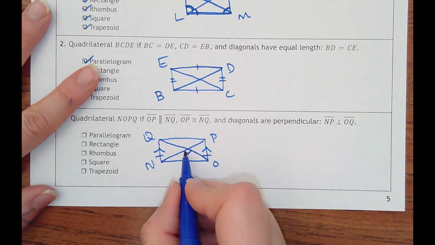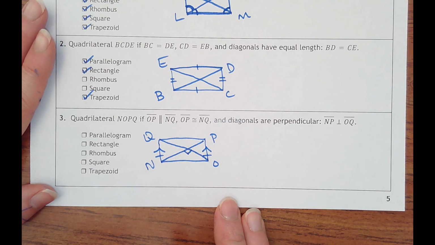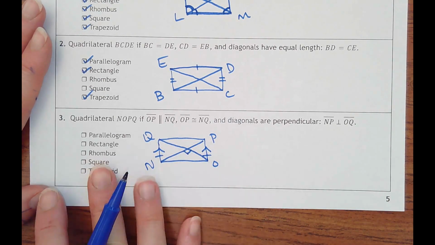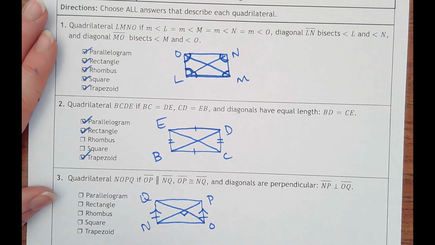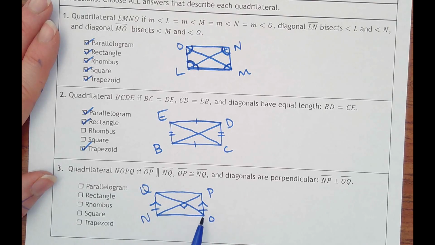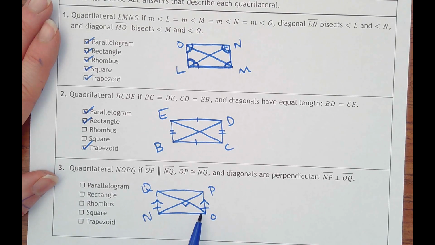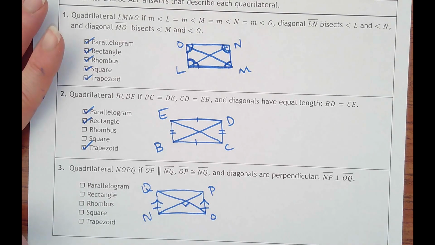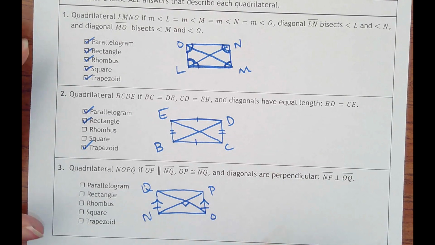So they make 90s here in the center, even though my picture doesn't look like it. So with that info, I know that this is considered a parallelogram because it has one set of parallel and congruent sides, meaning that the other two sides must also be parallel and congruent. So I know it's a parallelogram.